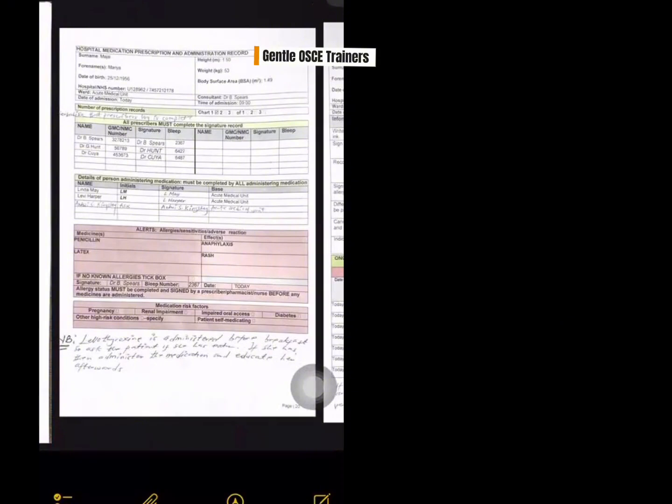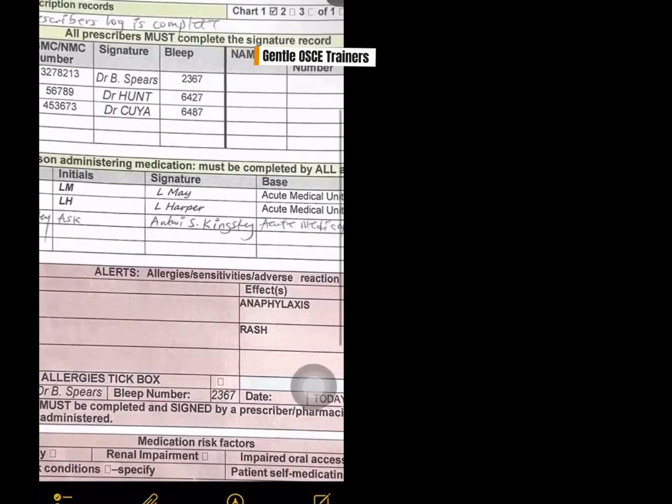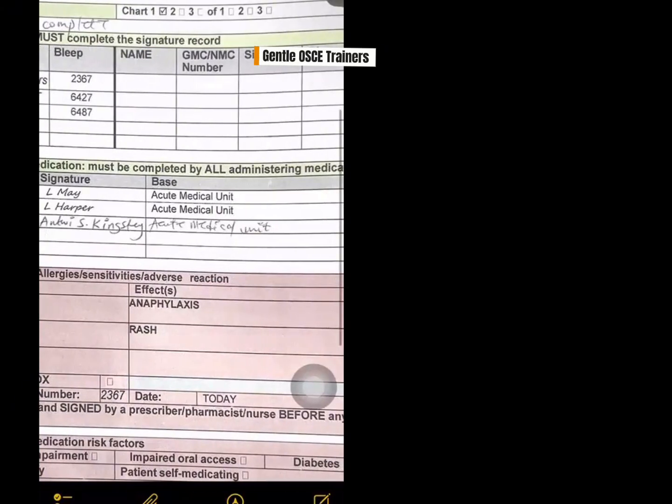So the top one is for doctors or prescribers, and the details of persons administering is for nurses. So you need to write your name, your initials, signature, and then base. What is the base? The base is the current ward.